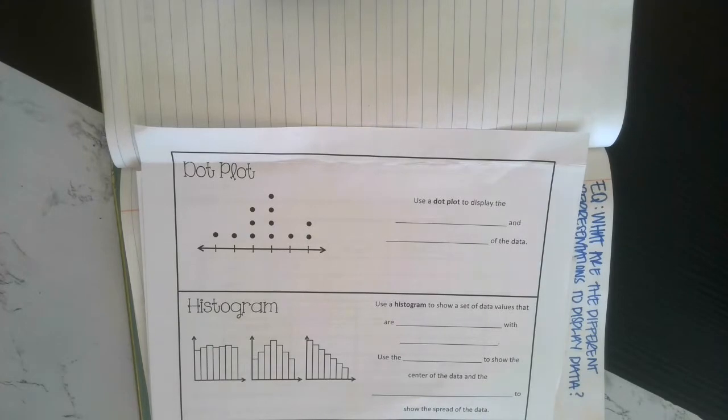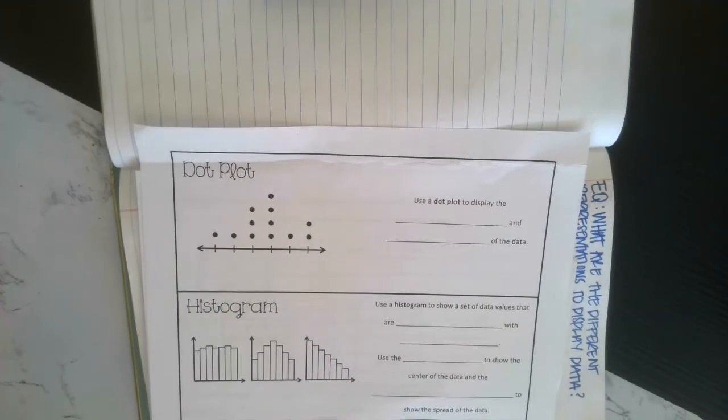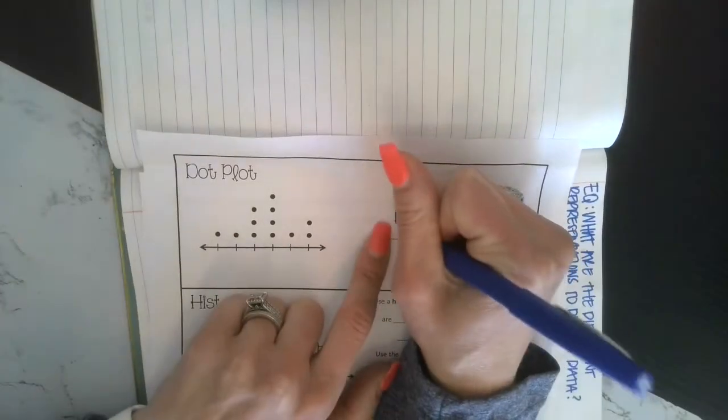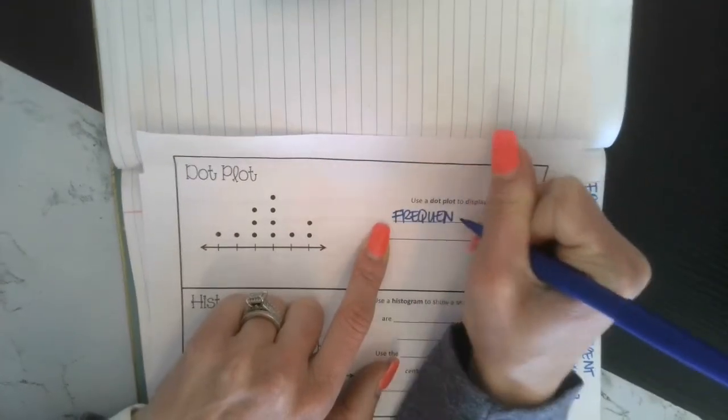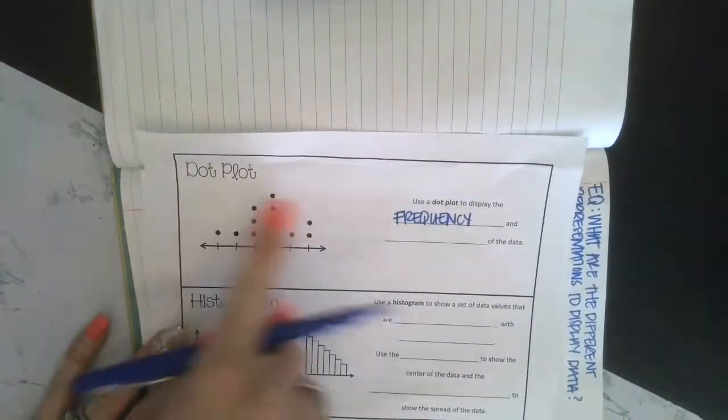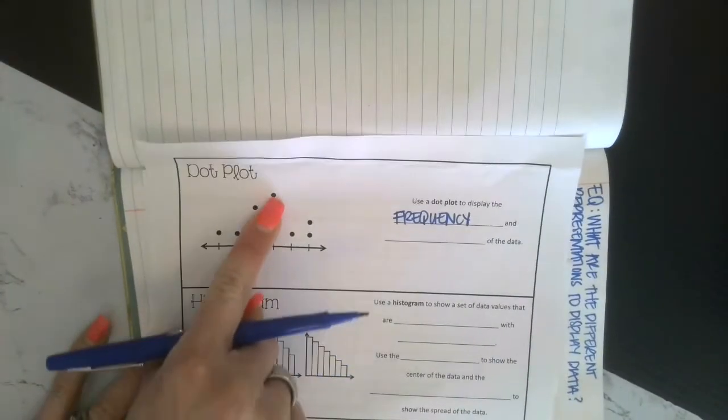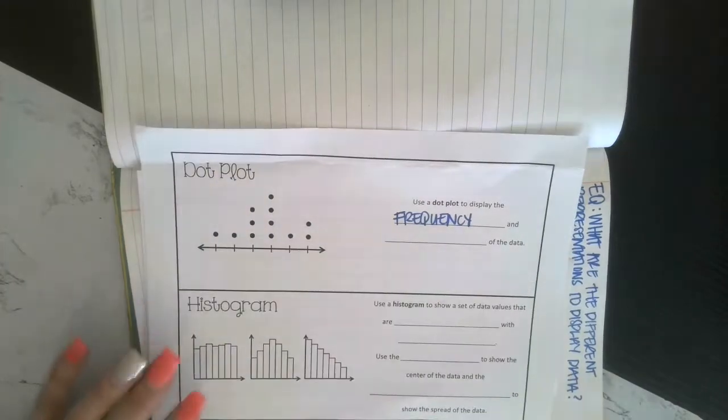So a dot plot is used to display data, and we're looking at the frequency, so how frequent something happens. If you look at this, on our dot plot that we just did up here, I can see that the majority of college students get 6 hours average a night.